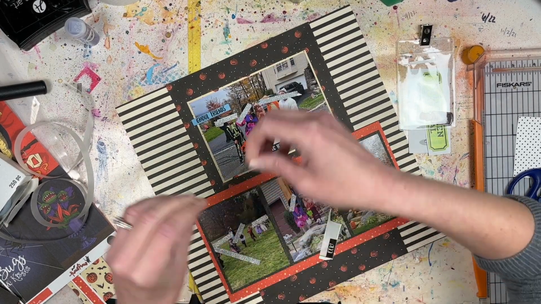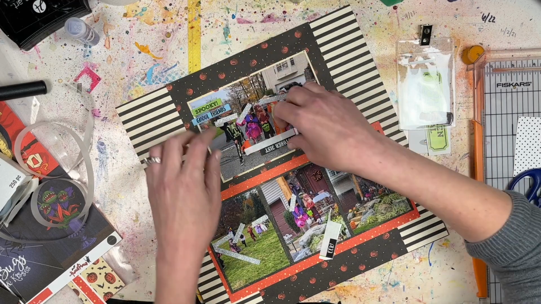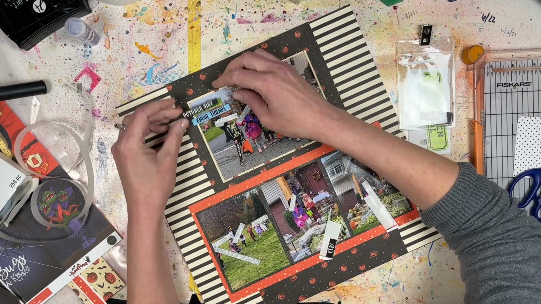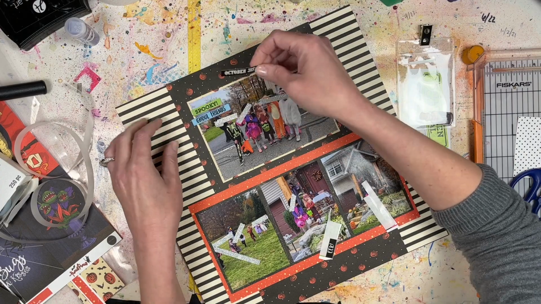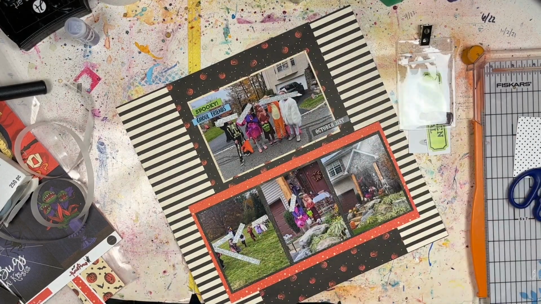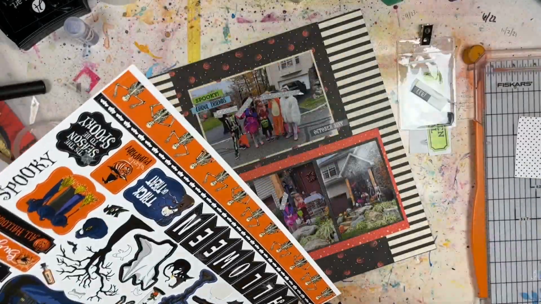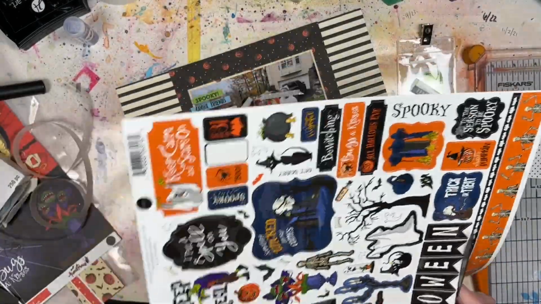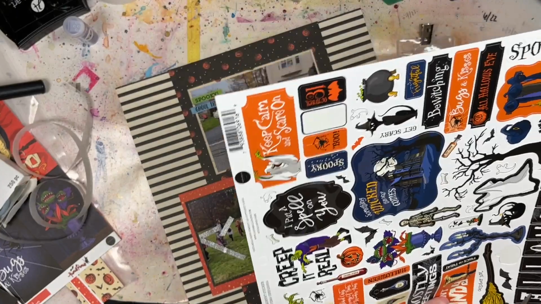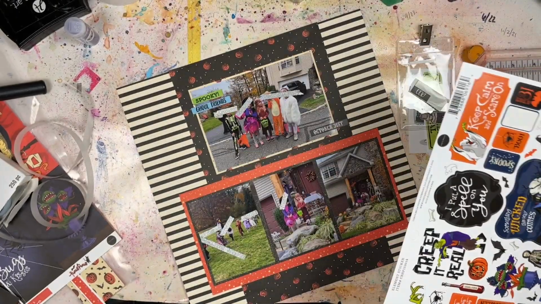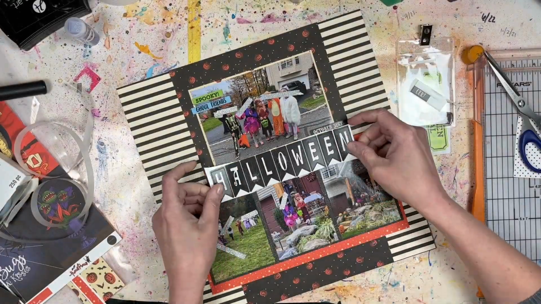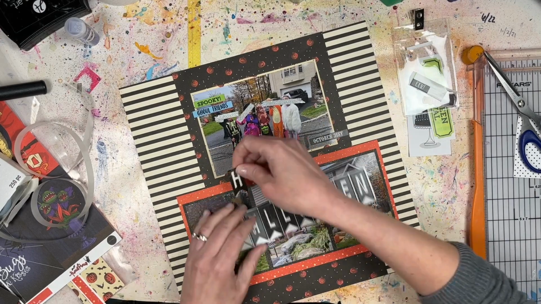I don't know. So I'm also adding in a few stickers from, I think it was a Doodlebug collection that I got last year. I really like those stickers, and they were a really good fit with these photos. I think one said Ghoul Friends, and maybe October 31st. Yeah, October 31st, because this was trick-or-treating Halloween night.